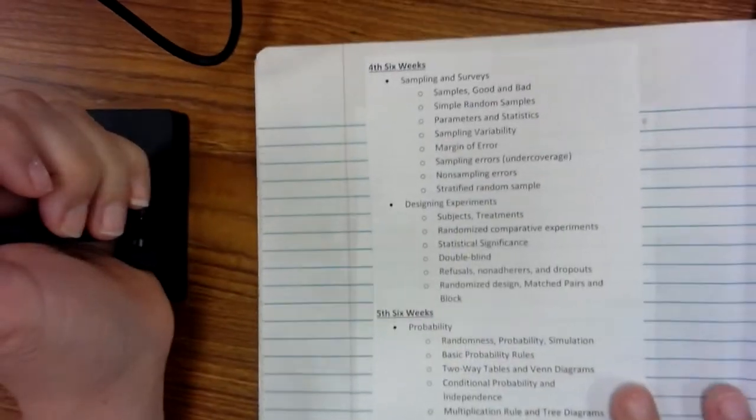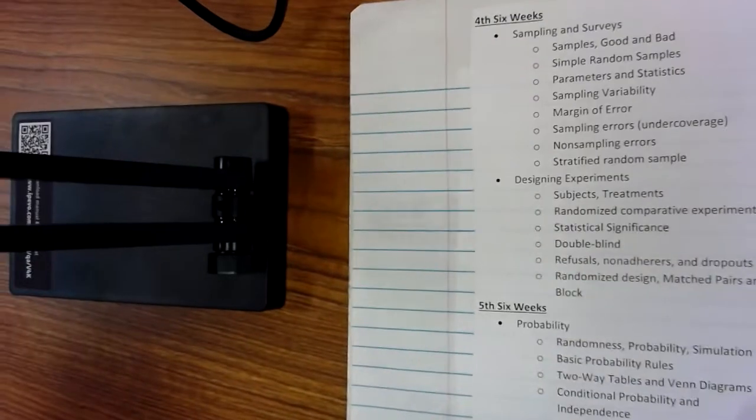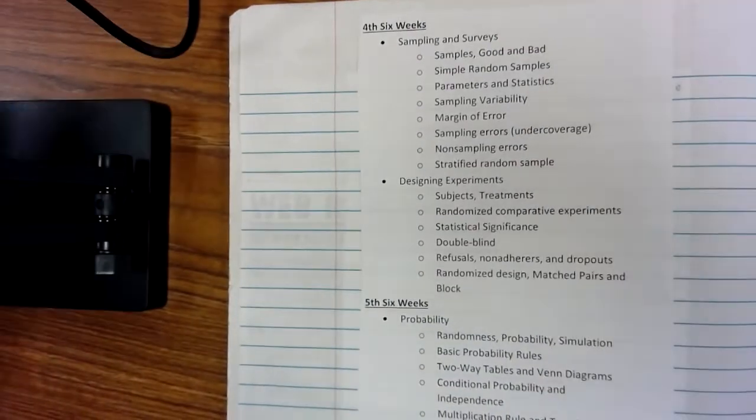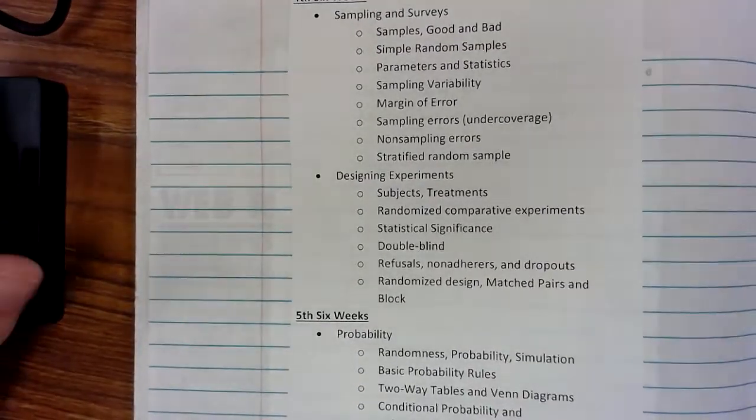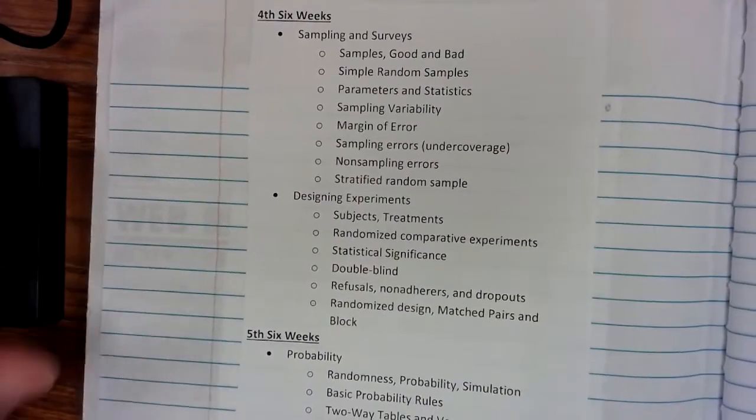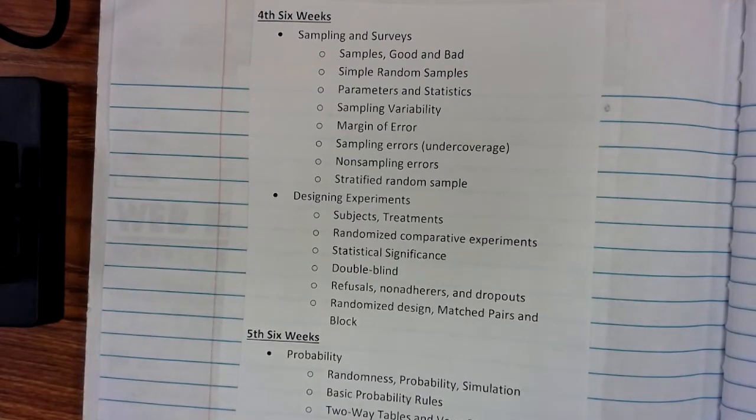During the fourth 6 weeks, we are going to be looking at samples. This is where you're taking a smaller group of information, things like, say, a classroom's responses, and then applying it to a population, which is like the entire high school's opinions. So that is kind of the situation there.